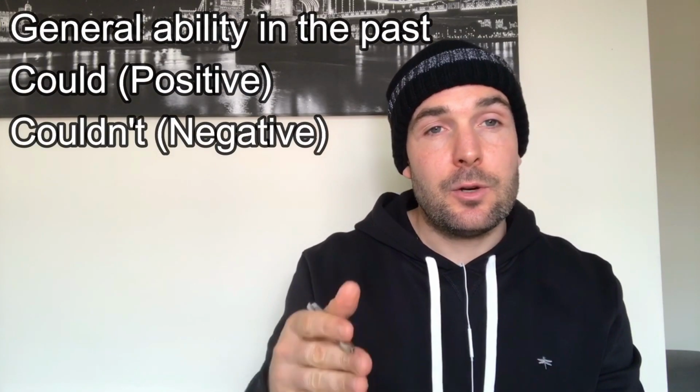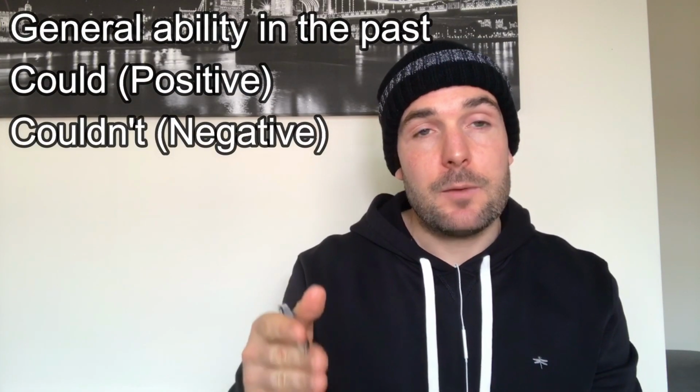So I could walk when I was 9 months old. That's a general ability and it's positive to express that I had the ability to do it, okay? And we use the negative couldn't to speak about general ability as well, okay? So to give you an example, she couldn't walk until she was 2 years old. So that is general ability as well.